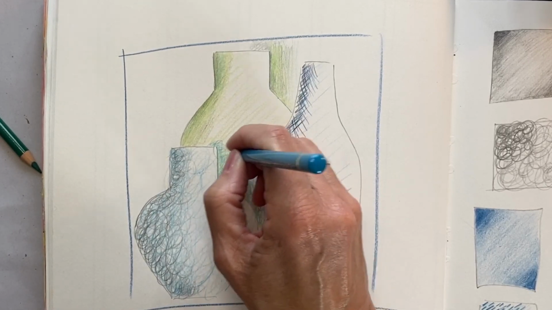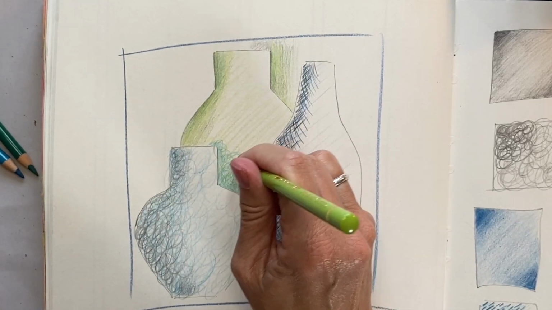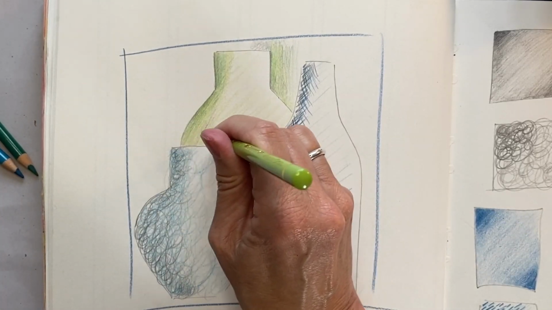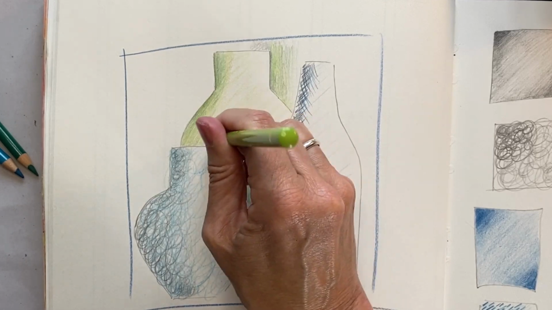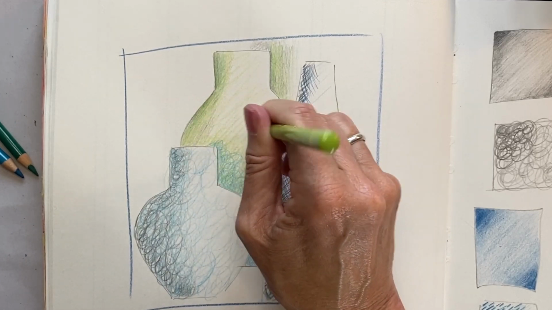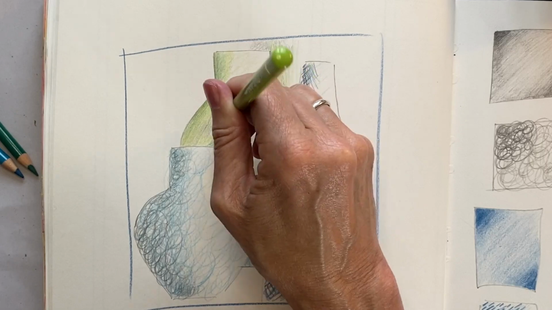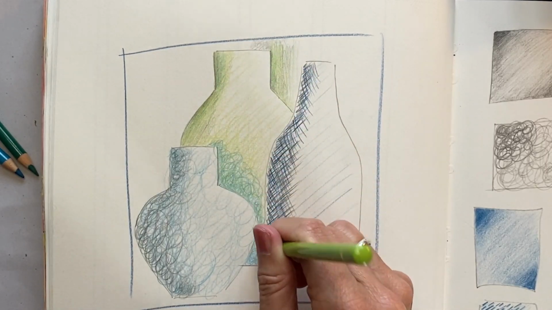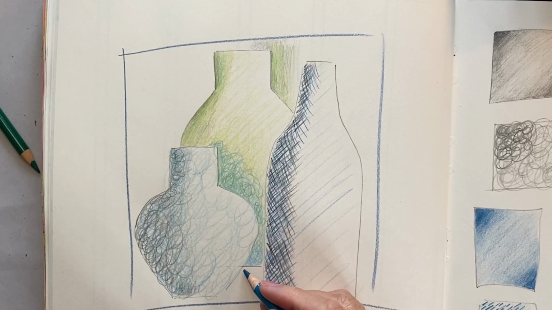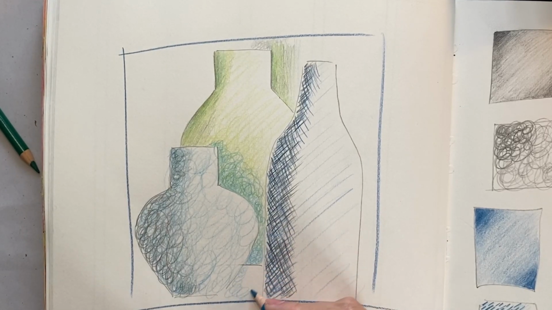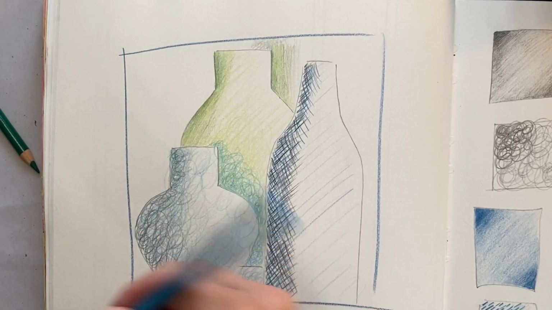Like this. And then I'm just going to bring that out so it starts to blend in with the green bottle above. We've got that idea there. And then we've got this ground here.